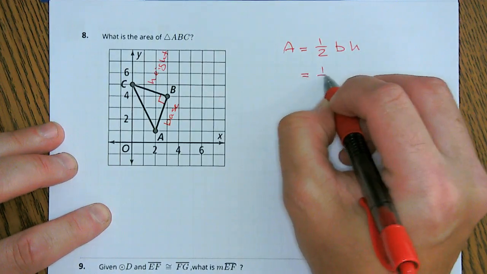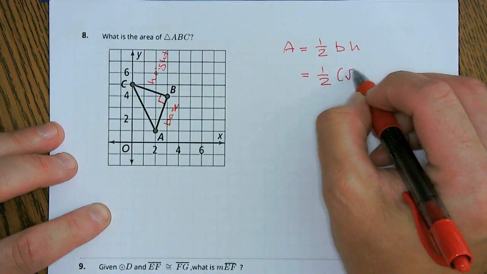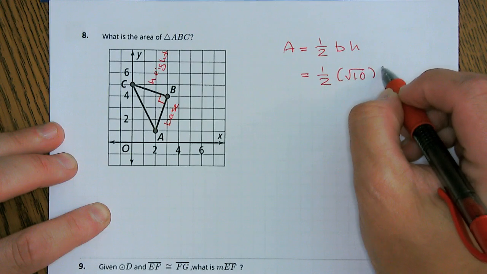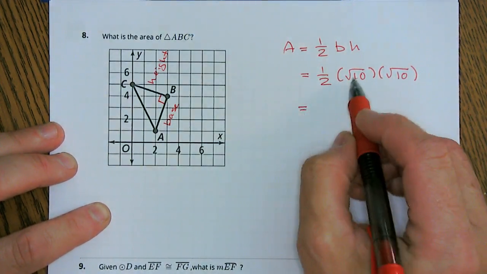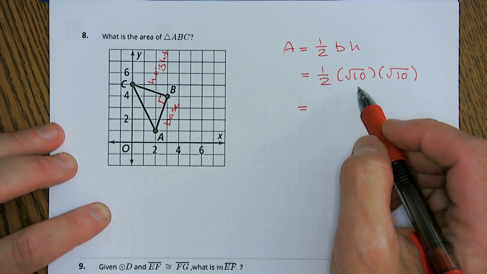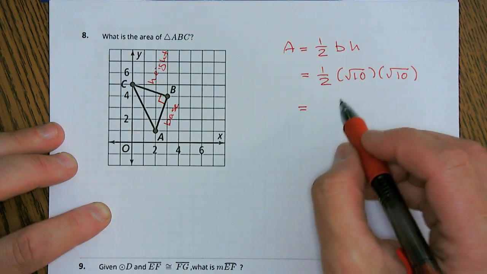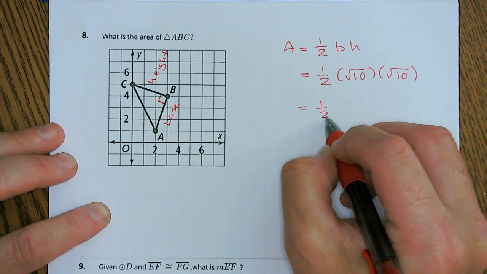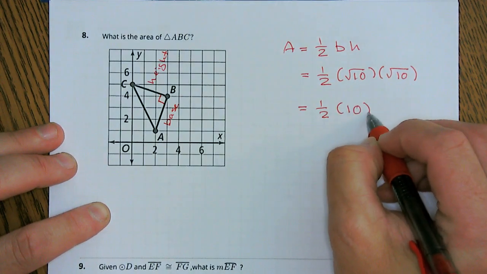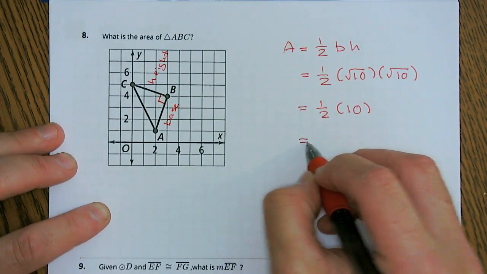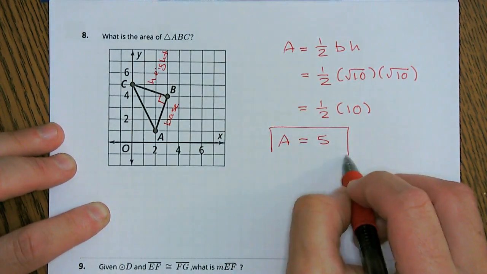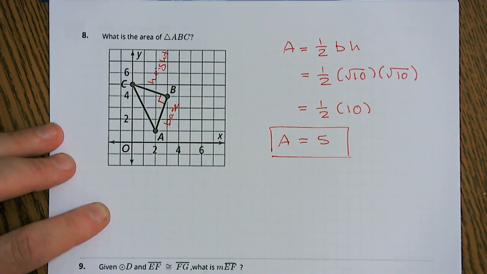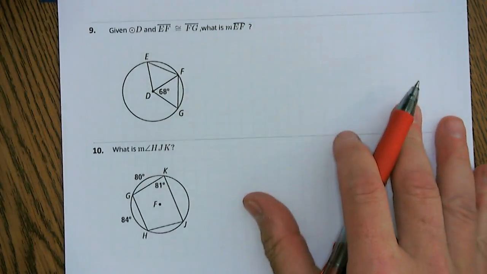So our area is 1/2 of the square root of 10 times the square root of 10. Well, square root of 10 times the square root of 10 is just square root of 10 squared. In other words, this is 1/2 of 10. And half of 10 is just 5. So our area here is going to be 5. All right, take a look at number 9.